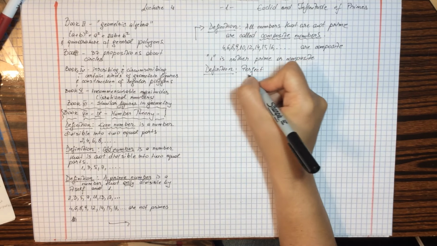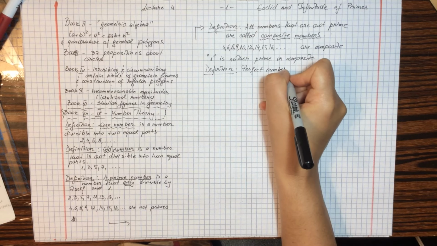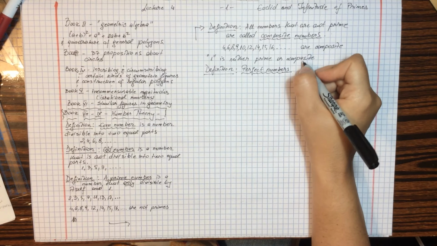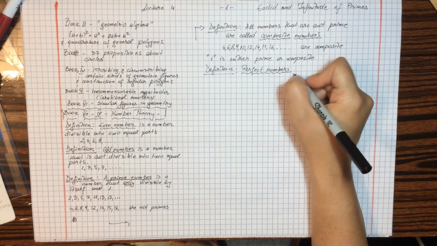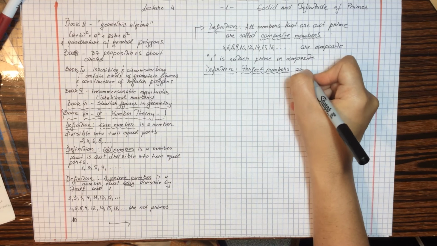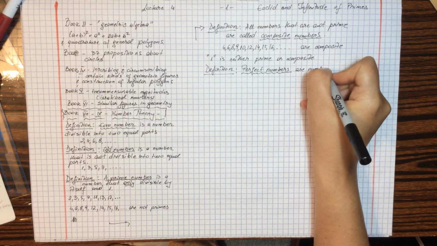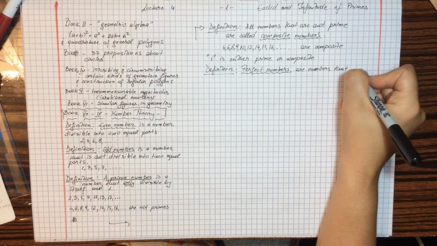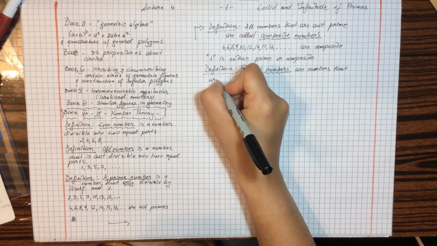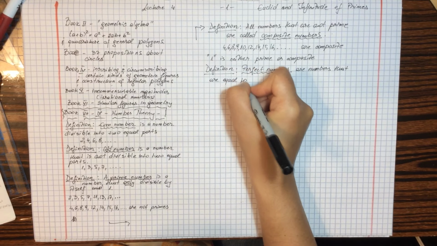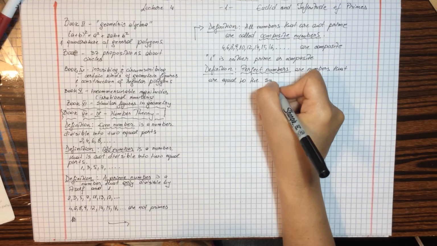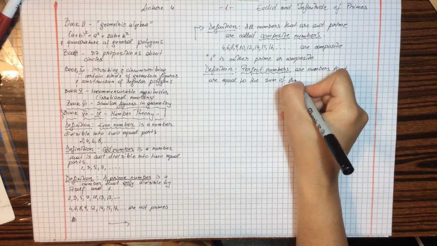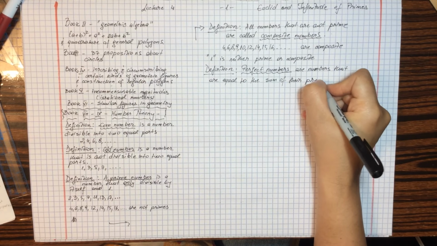Perfect numbers are numbers that are equal to the sum of their proper divisors.